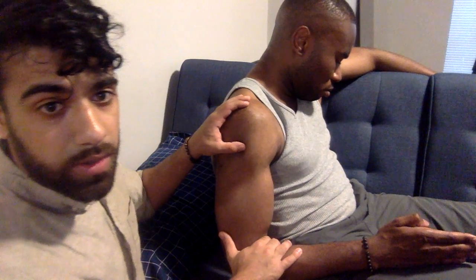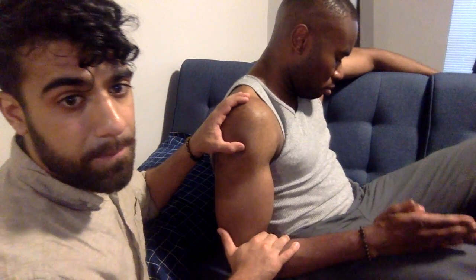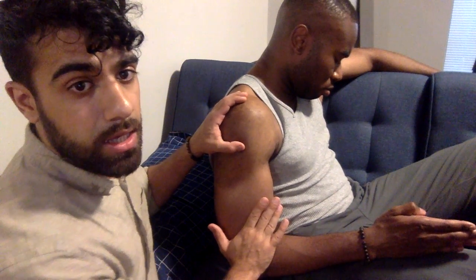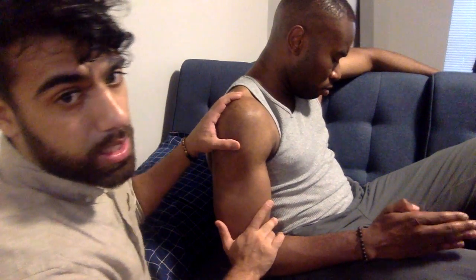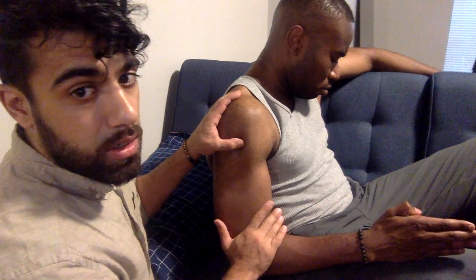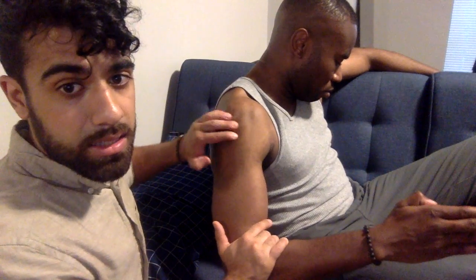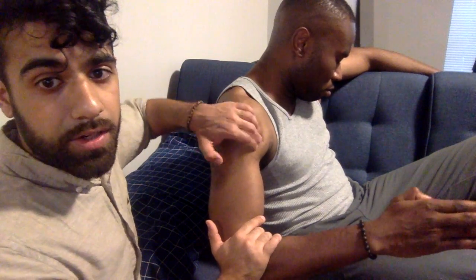To feel the shoulder flex, I'm going to have my partner push into my hand. So he's doing the isometric abduction of his shoulder. Now you can actually see the fibers and the division between the anterior and the middle deltoid.